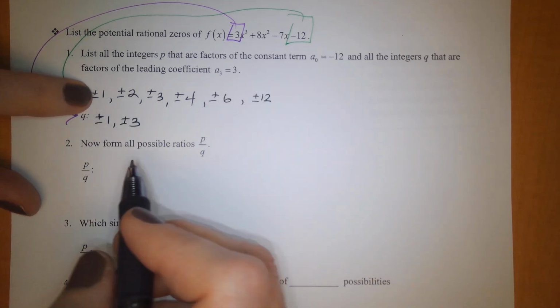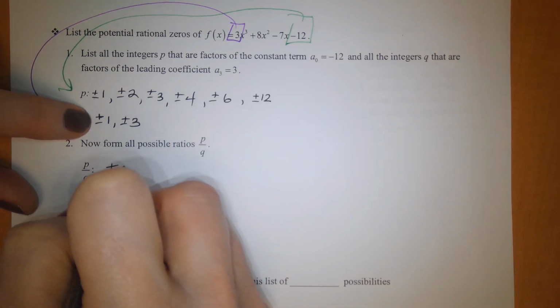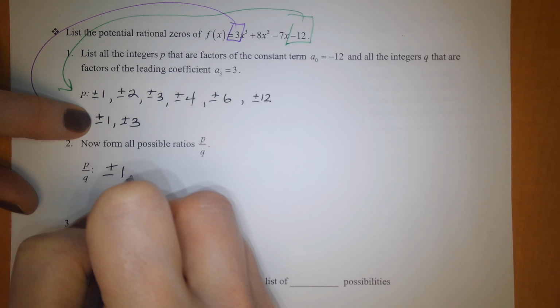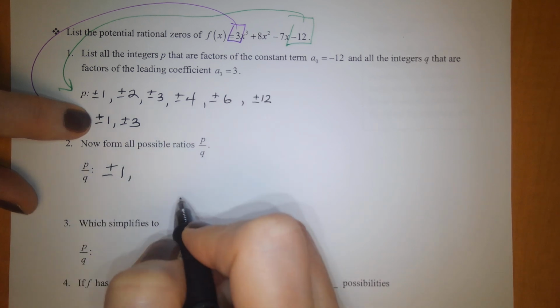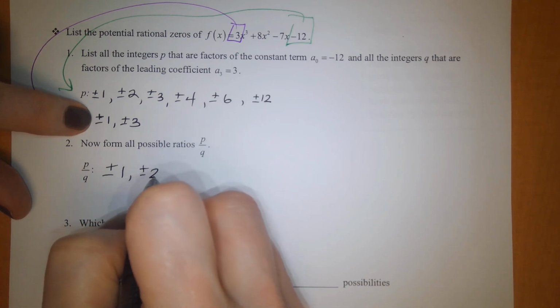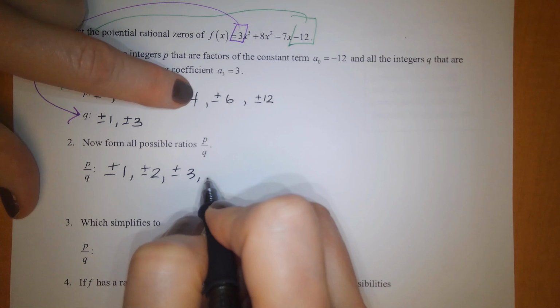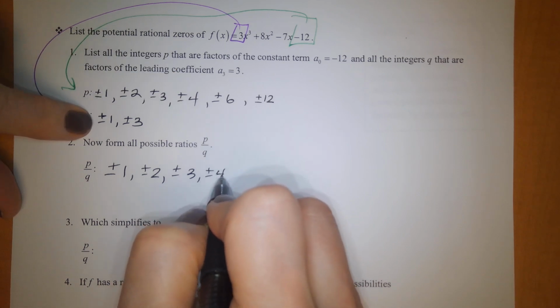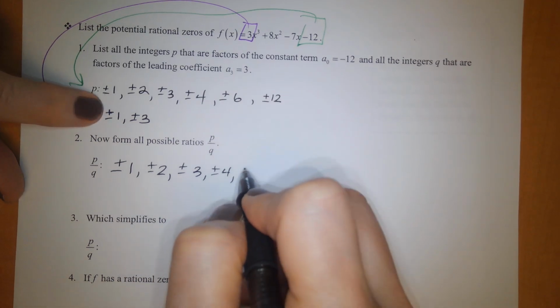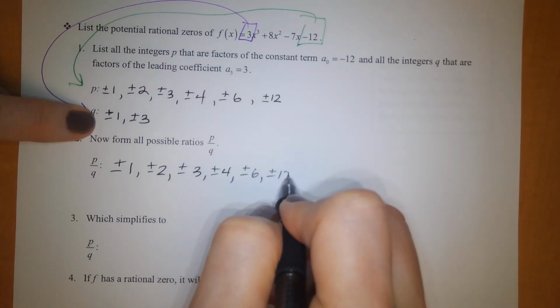So let's start with the first numbers. p divided by q, 1 divided by 1, so it'd be plus or minus 1. 2 divided by 1, 3 divided by 1, 4 divided by 1, 6 divided by 1, 12 divided by 1.